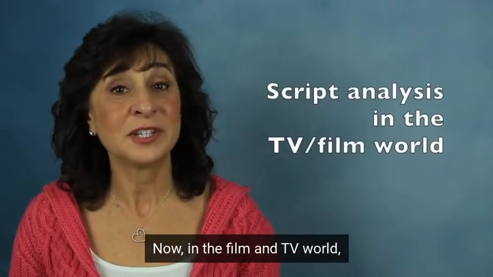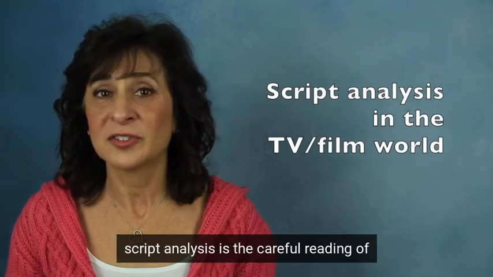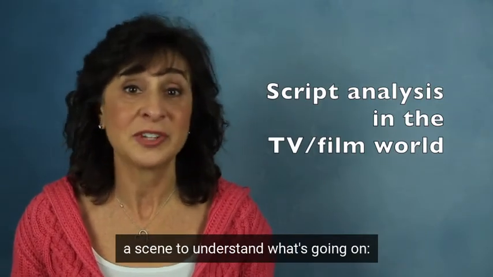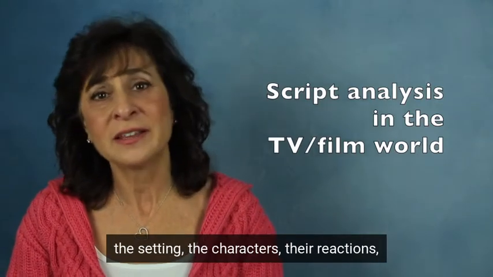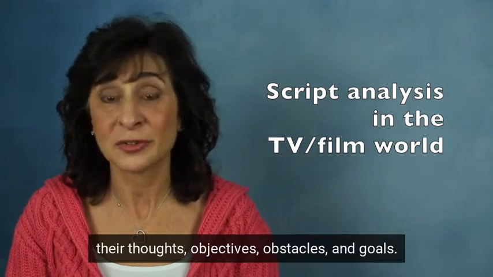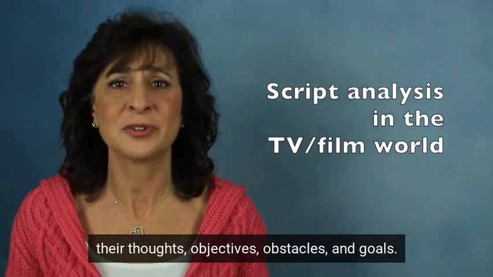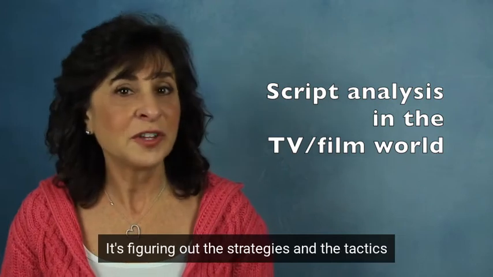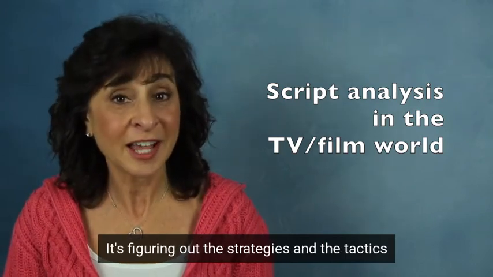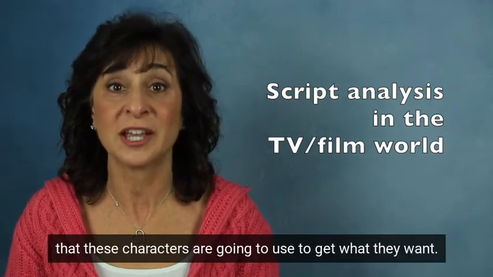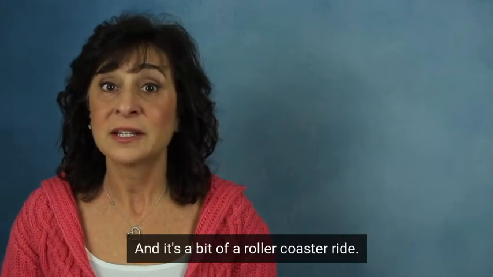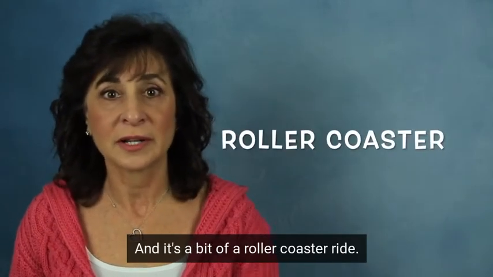Now, in the film and TV world, script analysis is the careful reading of a scene to understand what's going on. The setting, the characters, their reactions, their thoughts, objectives, obstacles, and goals. It's figuring out the strategies and the tactics that these characters are going to use to get what they want. And it's a bit of a roller coaster ride.